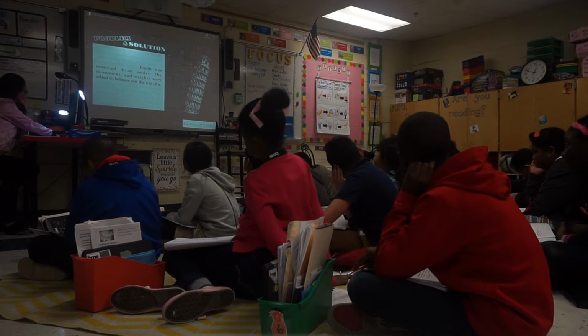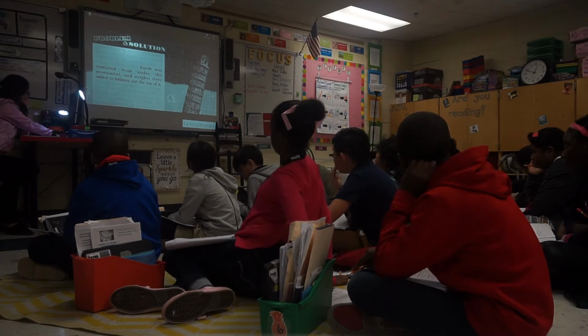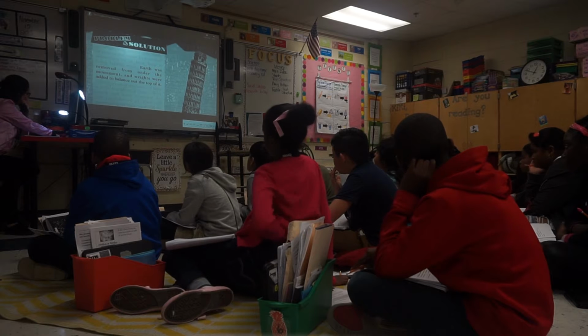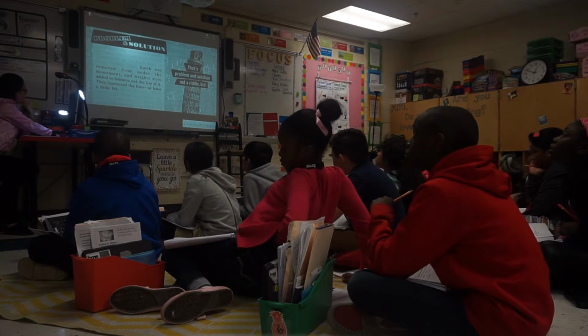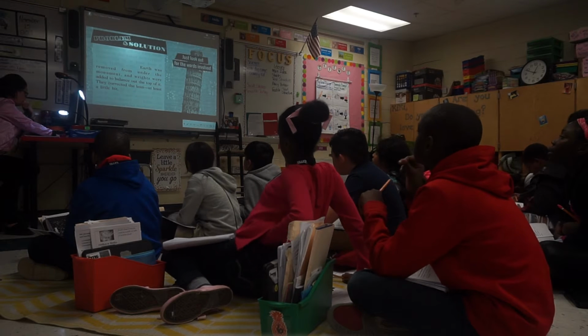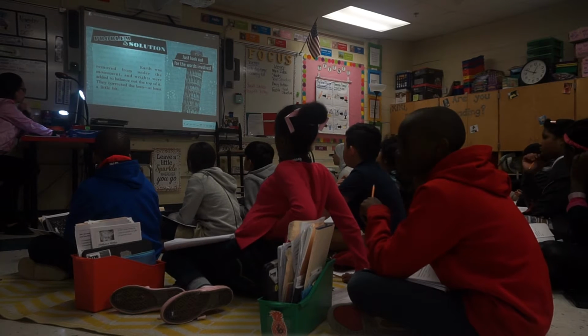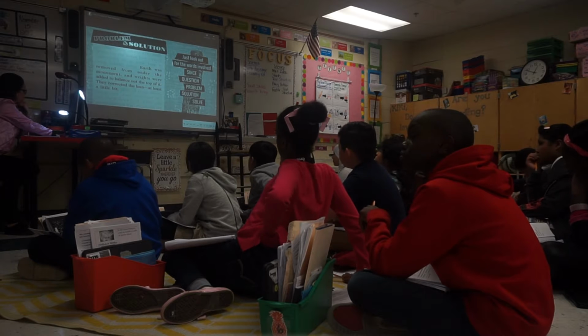What's the solution? Earth was removed from under the monument, and weights were added to balance out the top of it. They corrected the lean at least a little bit. That's problem and solution. Just look out for the words involved: since, question, problem, solution, and solve.